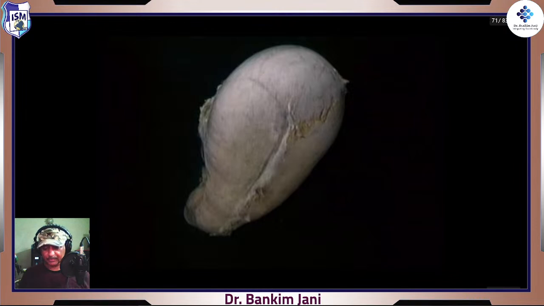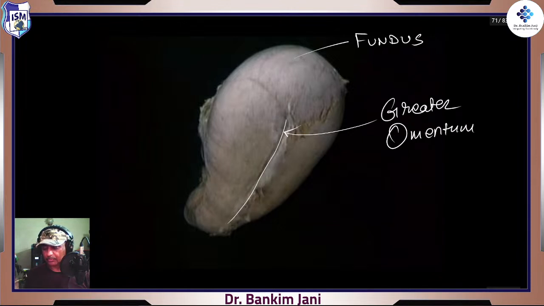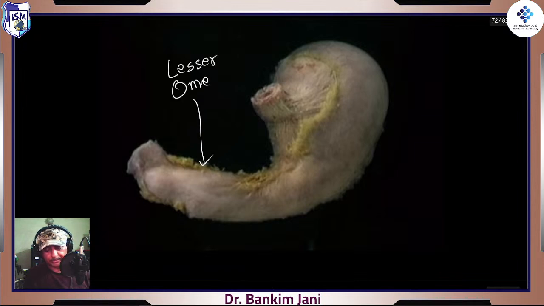Okay. So when we say this is the fundus, on the surface we get this attachment, the attachment we were waiting for since long, and that's the greater omentum. Correct? That's the greater omentum. And over here, this is the lesser one, that is the lesser omentum.